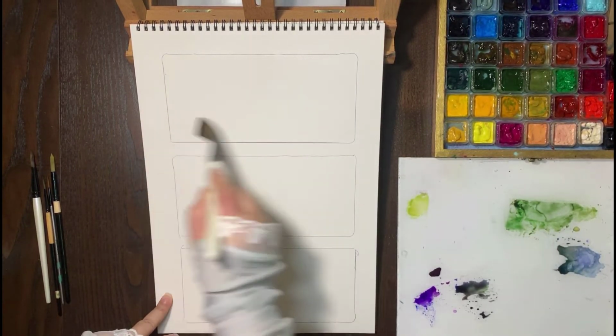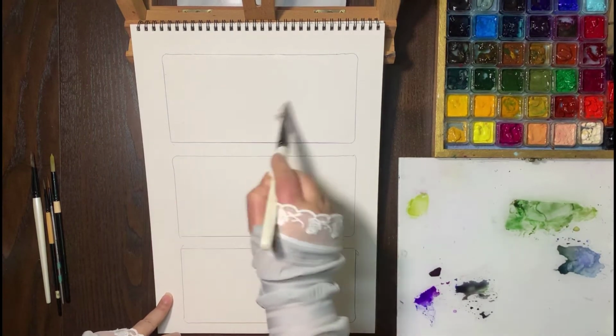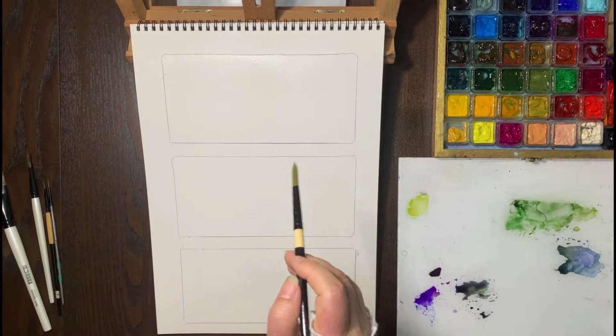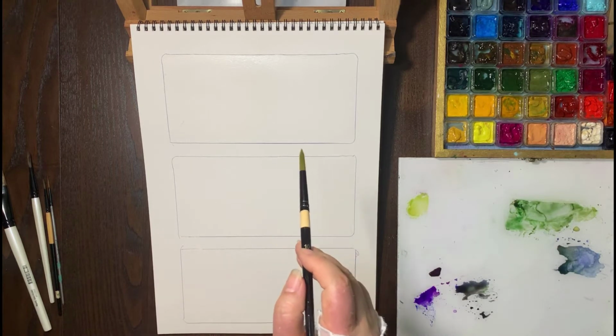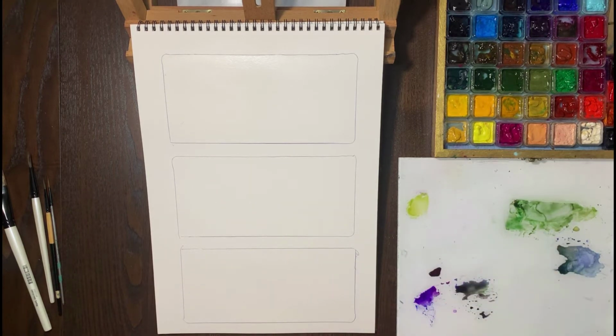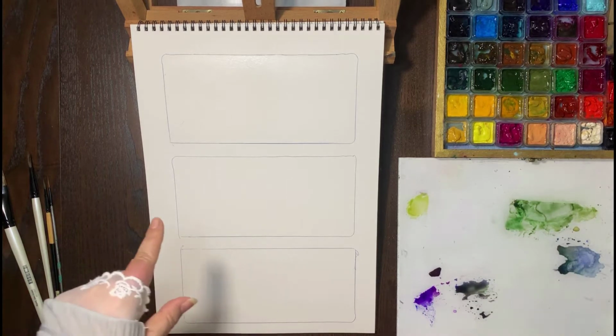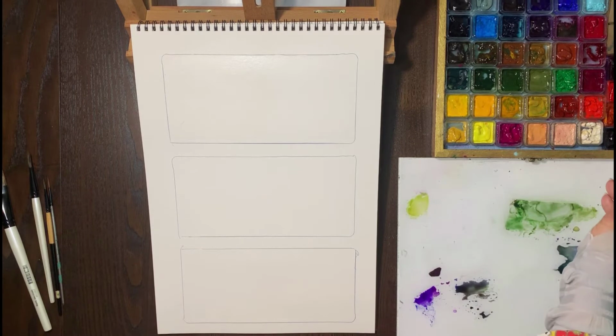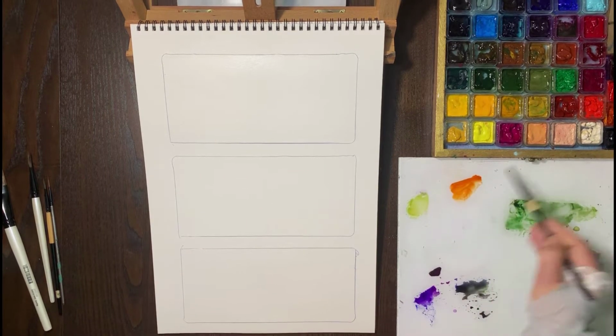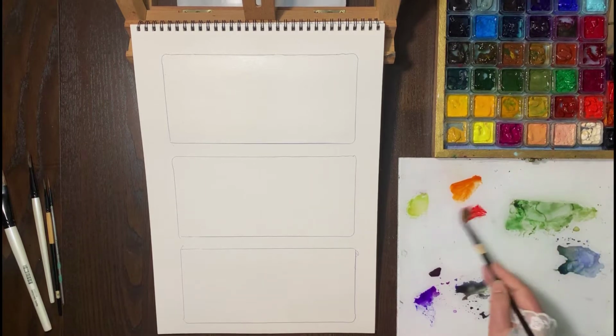Okay, now I just focus on painting the background, and I don't have to think about the subject. But for example, in this particular one, I want to make orange and red flowers.